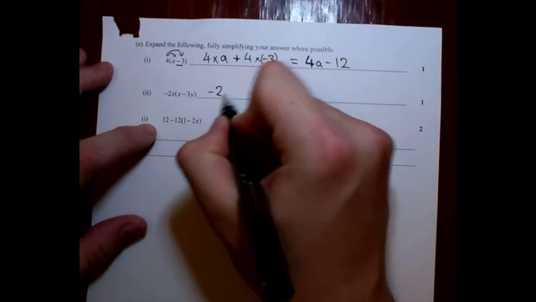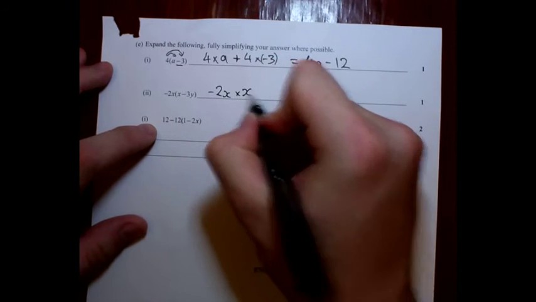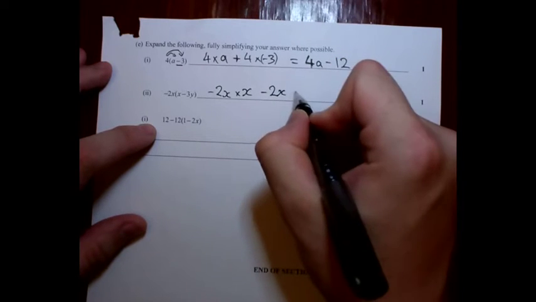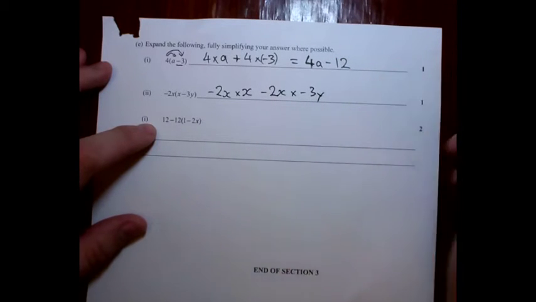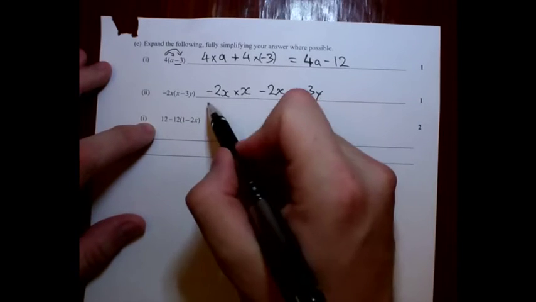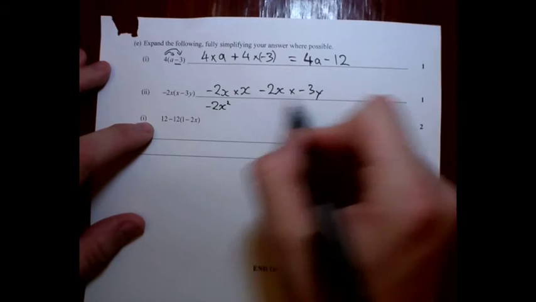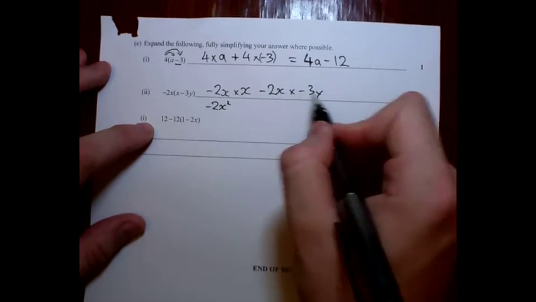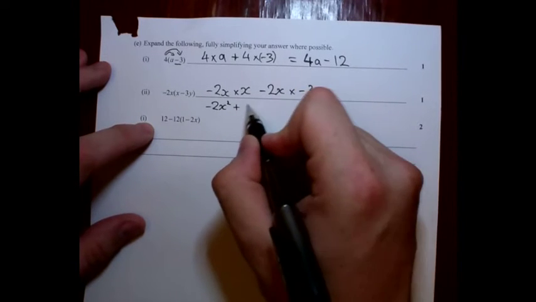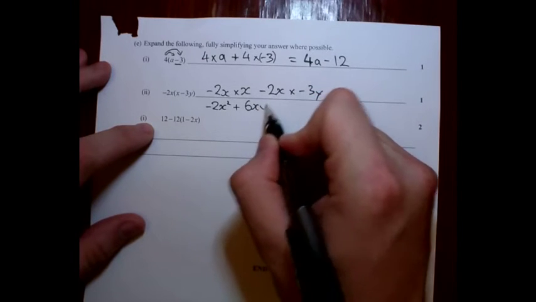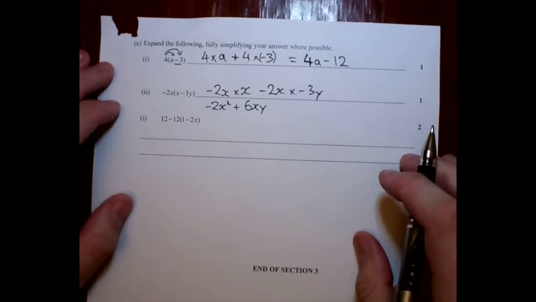Well, we have negative 2x times x, and then we have negative 2x times negative 3y. Okay, so negative 2x times x is negative 2x squared, and then we have two minuses multiplied together make a positive, and it's 6. 2 times 3 is 6, and xy are our pronumerals.